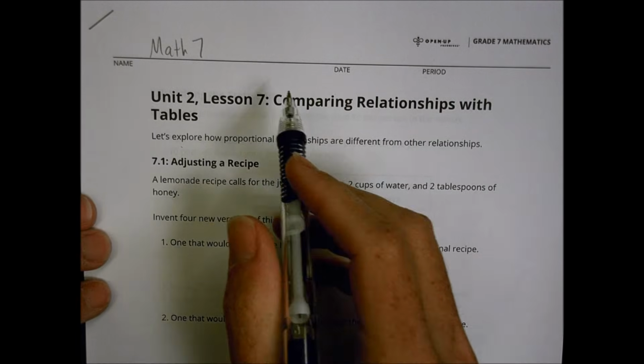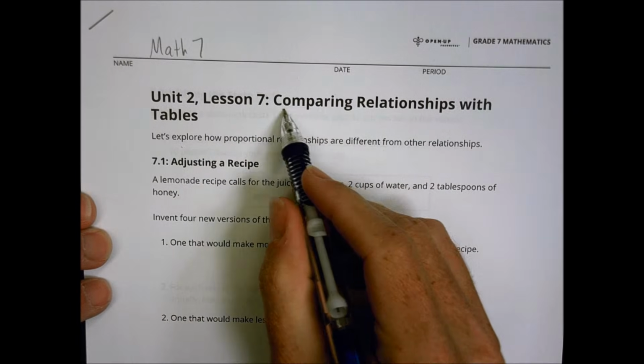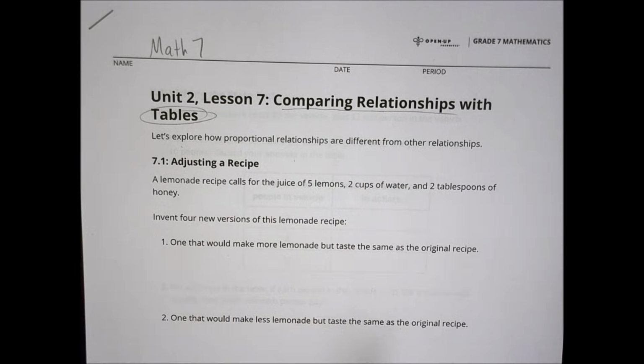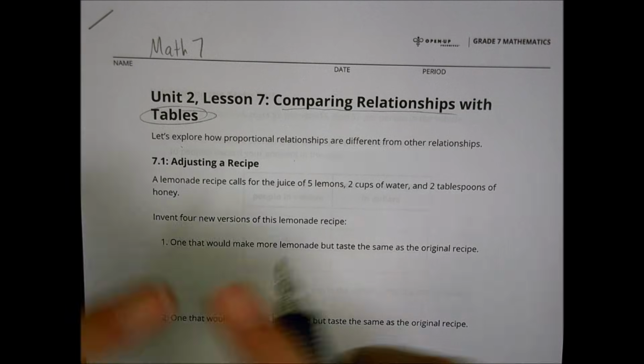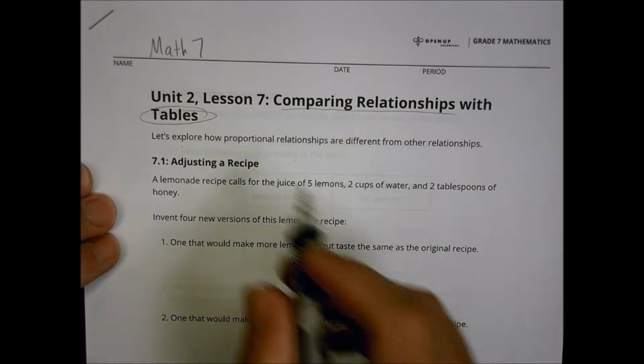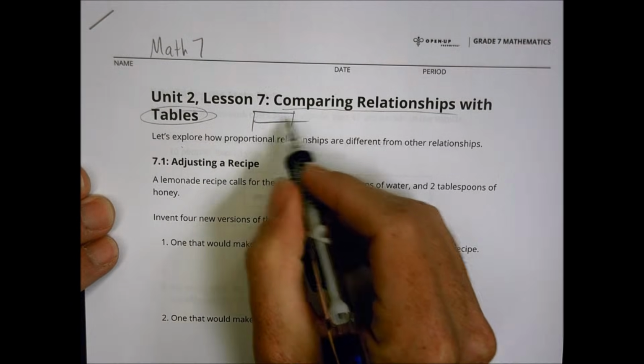Hey there, this is Math 7, Unit 2, Lesson 7, Comparing Relationships with Tables. So we're going to be looking at a variety of relationships and how they work together, maybe with things like scale factors and rates, but in a table format, so like so.